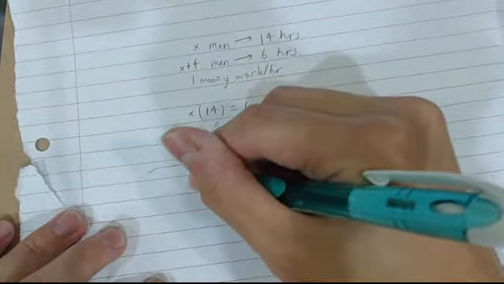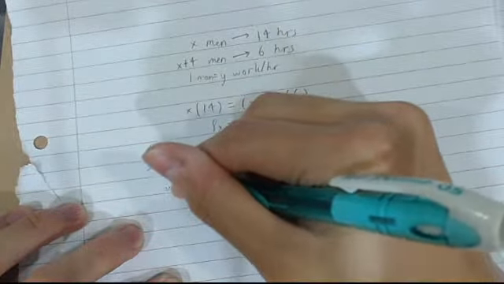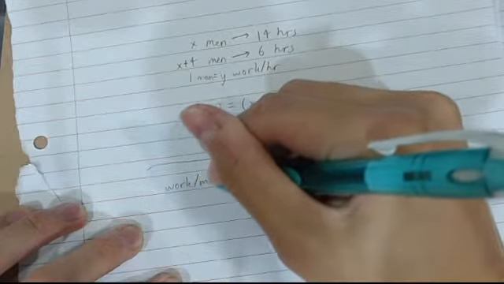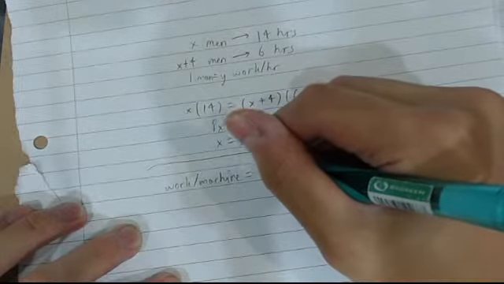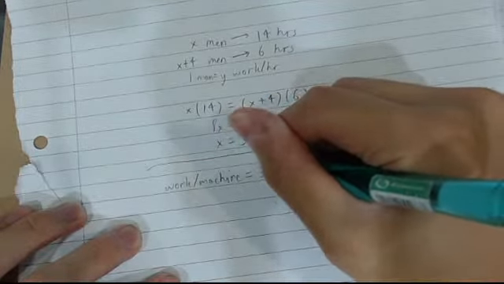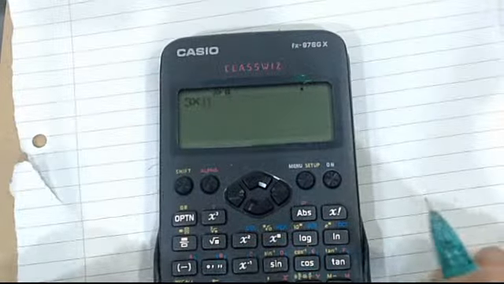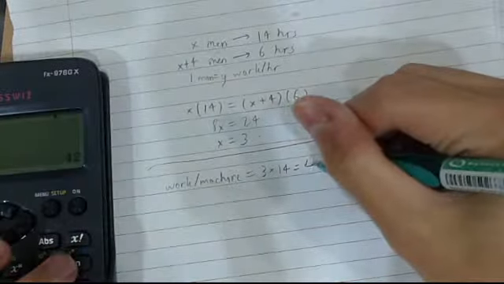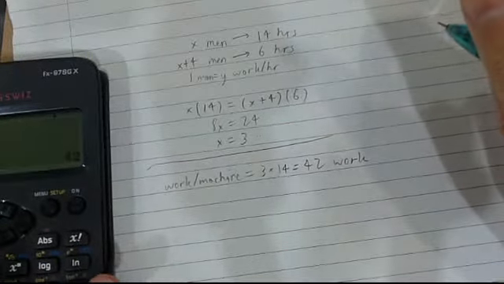So work per machine is nothing but x times 14, 42. I'm still right, 42 work, no units.